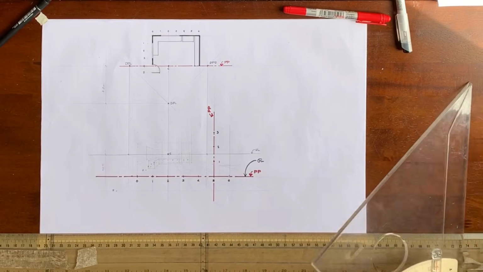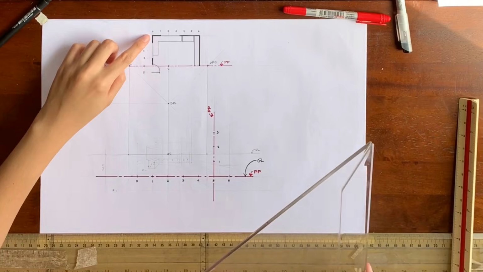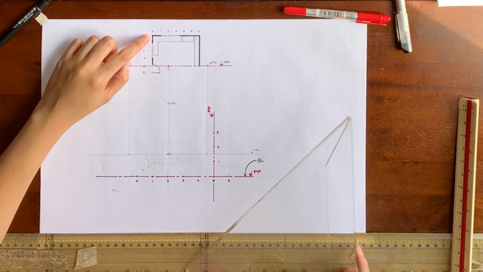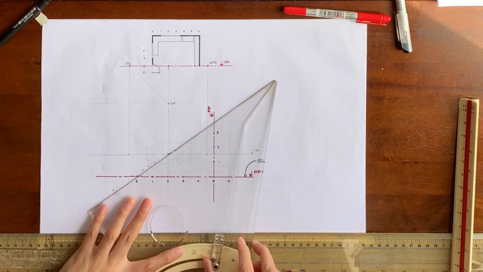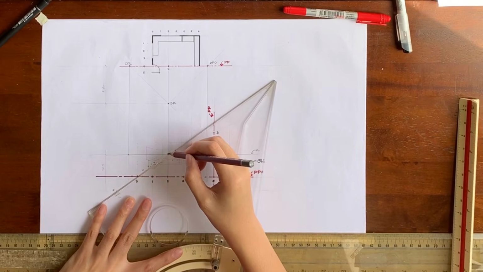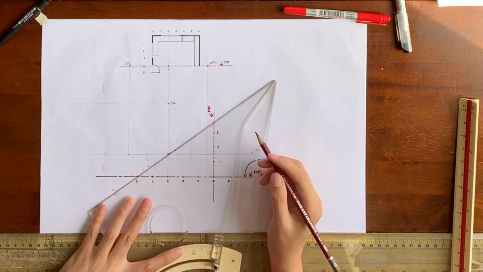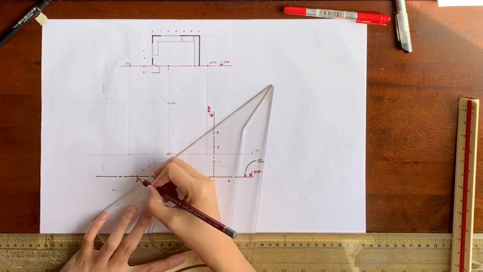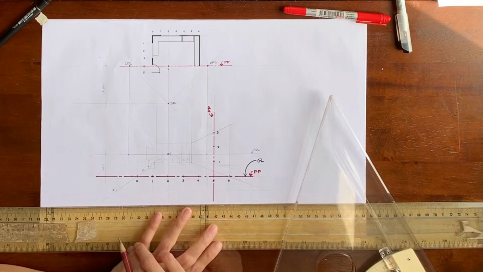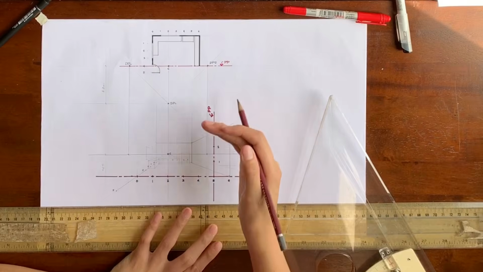Okay, let's start with our corner wall. First we have to draw these vanishing lines here from the C to here, from 0. So we're going to establish our depth.